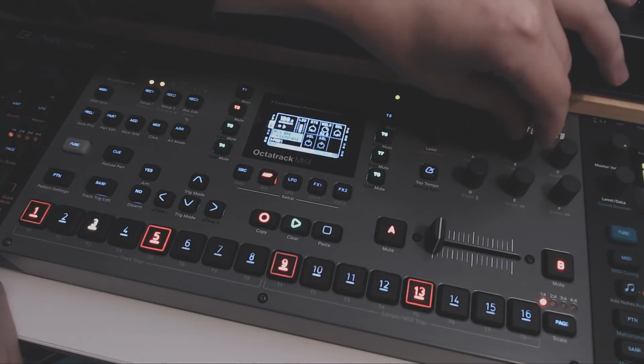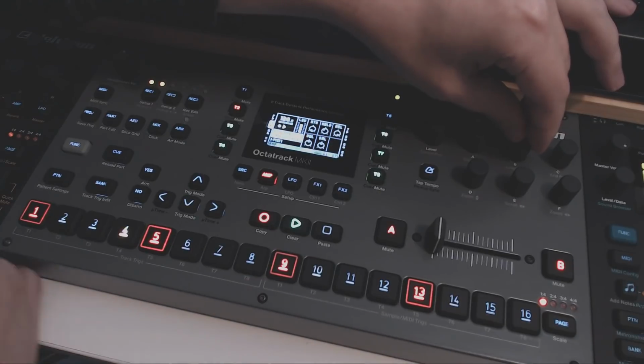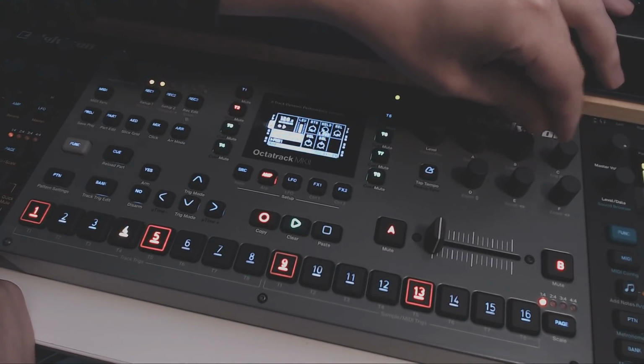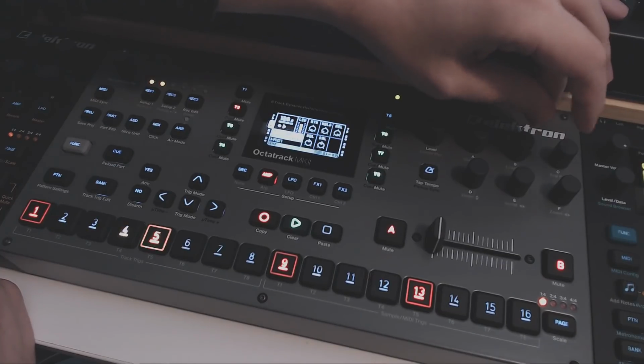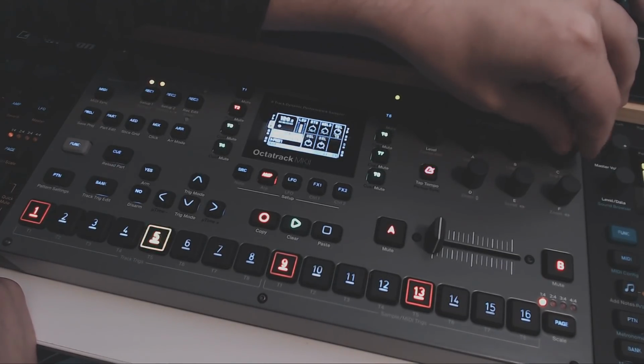And here, what you first gotta do if you want to work with such a short sample that is only on one step, put it on 1, and then the release actually starts to matter, as you can hear.